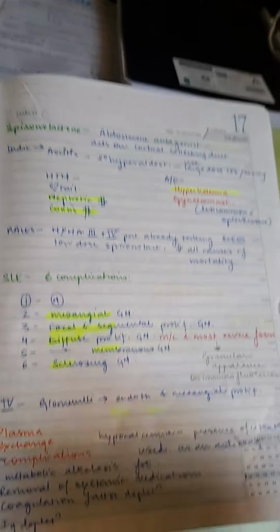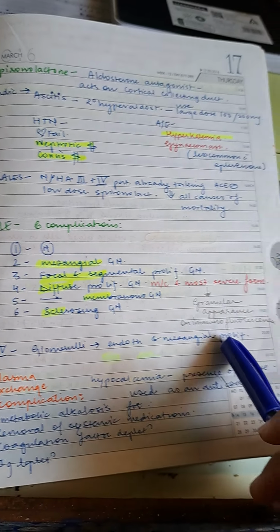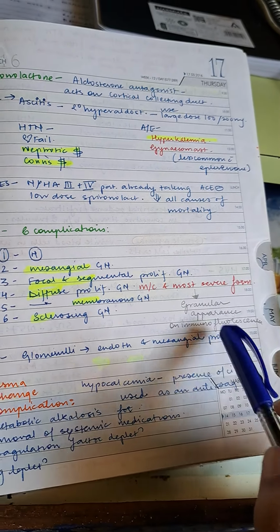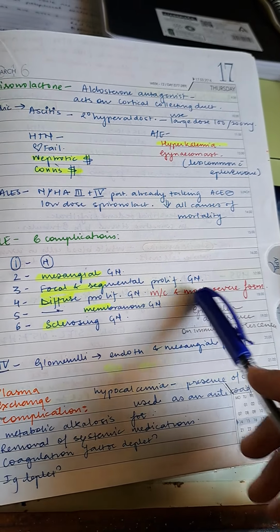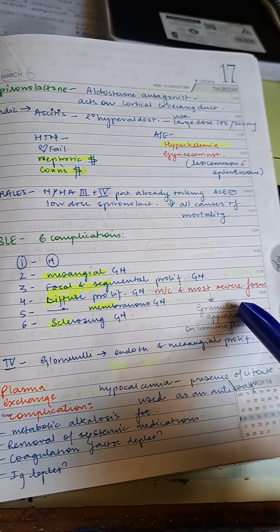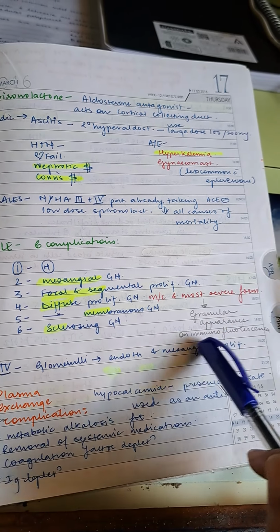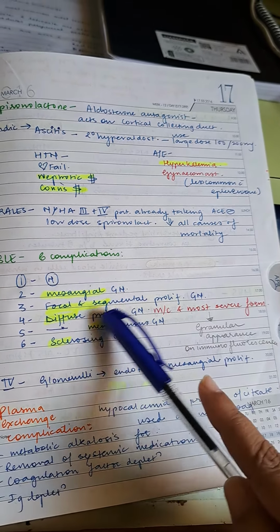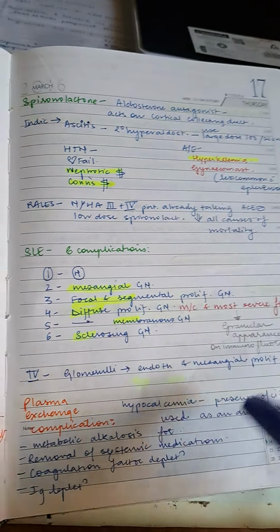In type 4 glomeruli, endothelial and mesangial proliferation is there. So this one is the one which is going to be asked in the exams. Most common and most severe form. There is granular appearance on immunofluorescence in diffuse proliferative glomerulonephritis.